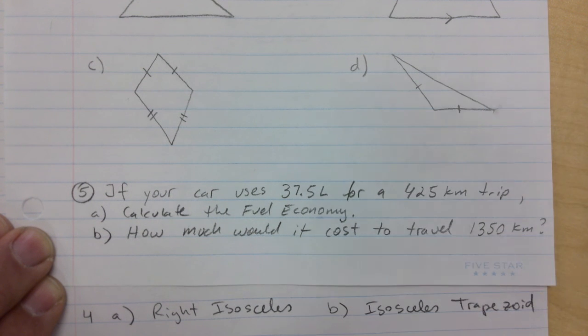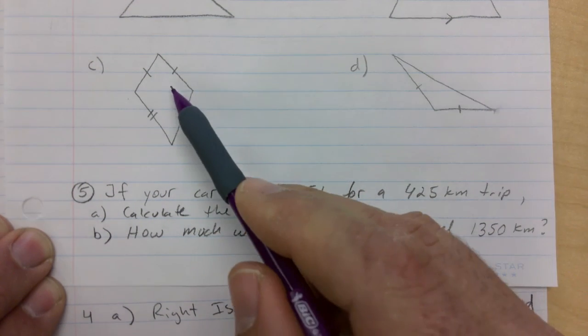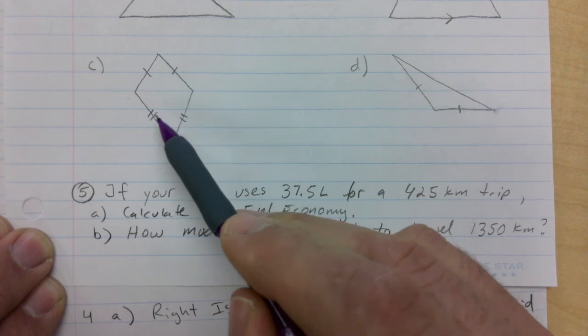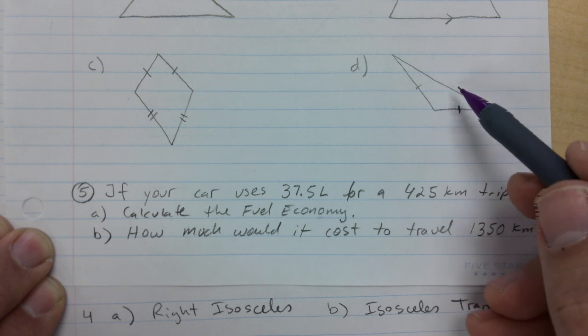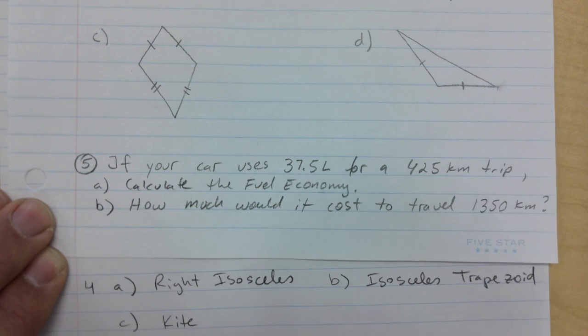That's for B. C is going to be a kite, not a rhombus, because these two are the same and these two are the same. That's it. And this would be an obtuse isosceles, D, right? And that's that.